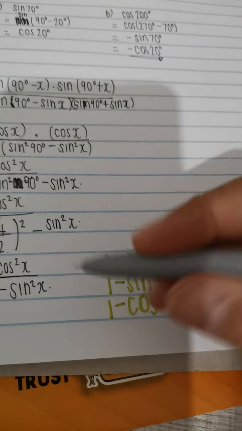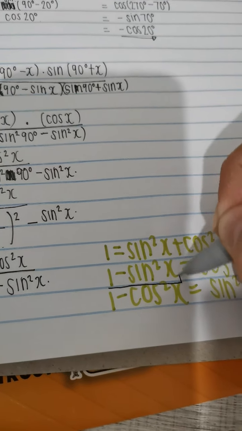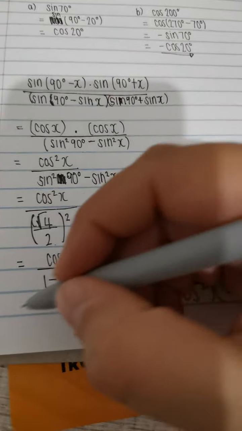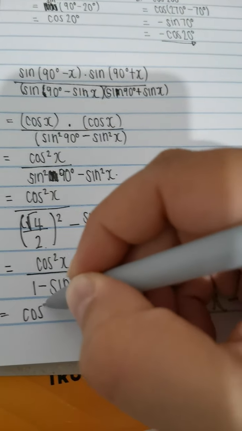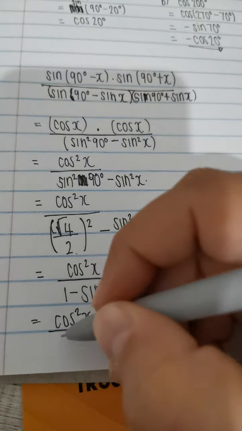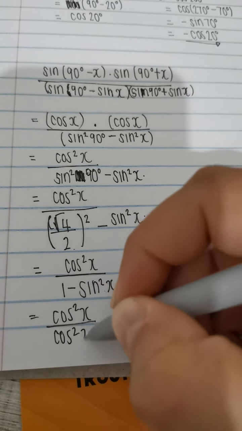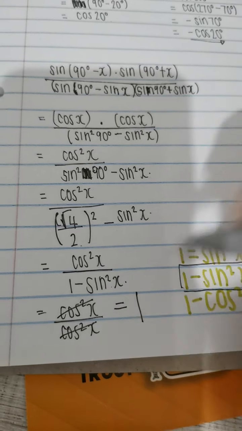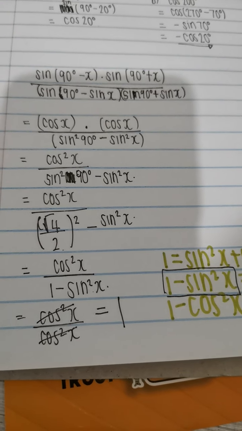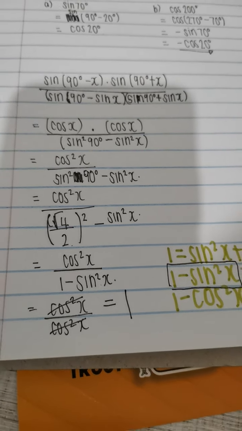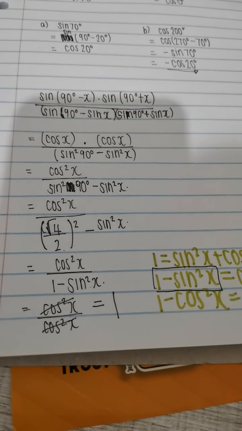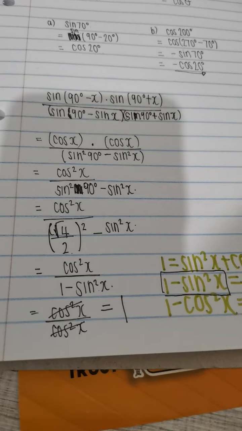And you would notice over here I have this one here. So this part here is basically this. So I have cos squared x in the numerator. Denominator also gives me cos squared x. Cancel and cancel. My final answer is 1. And this is how you would work with your cofunctions and reduction formula and all your knowledge of factorization as well as all your identities.